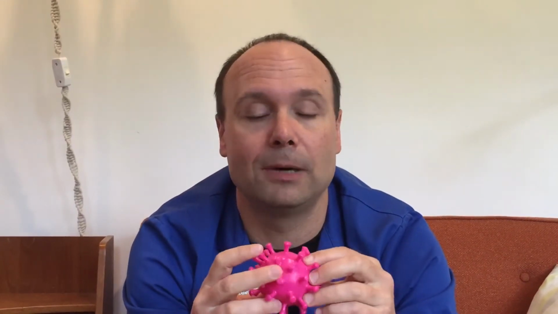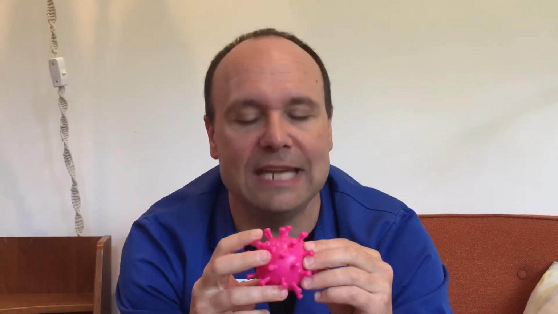Now, how do these variants appear? Whenever a virus is inside your cells, replicating and making more viral particles, you always have some mistakes that happen. Those are called mutations, and then you end up with different variations of the virus. So that's how those variants appear: due to mutations, due to errors in the way that the virus makes copies of itself.